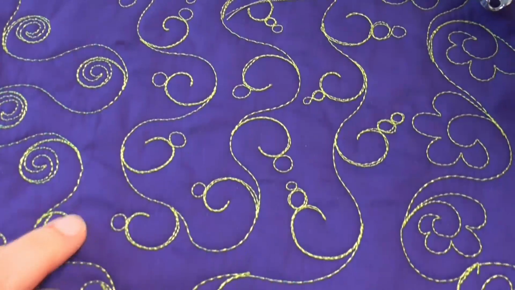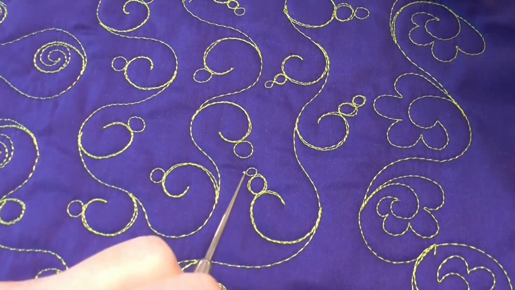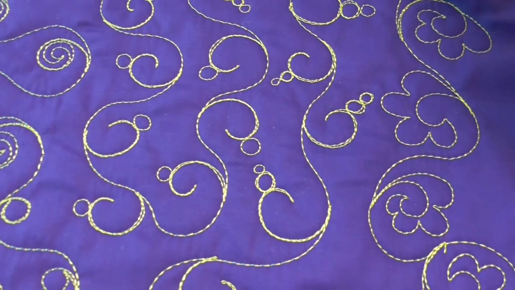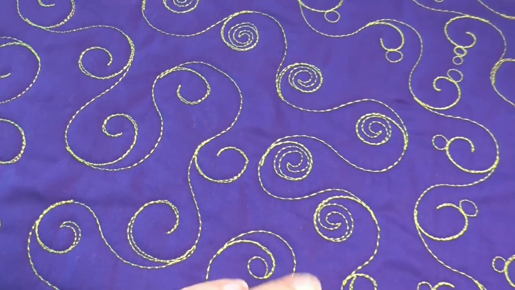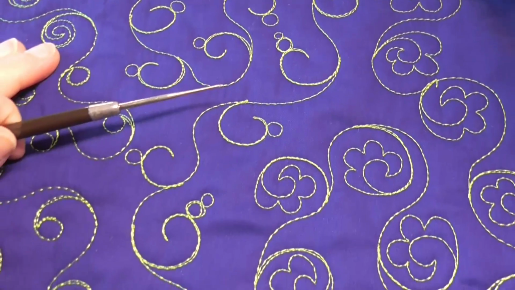And again, what's the difference it makes when we are adding this little tiny detail? So that's the swirl with the little pebbles on top, and that's the one without. So it is way more elaborate and it's very elegant.